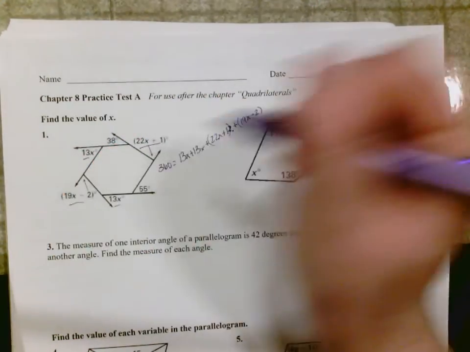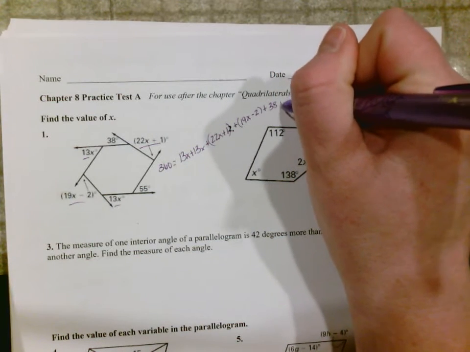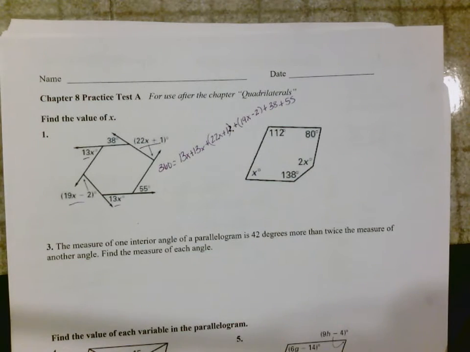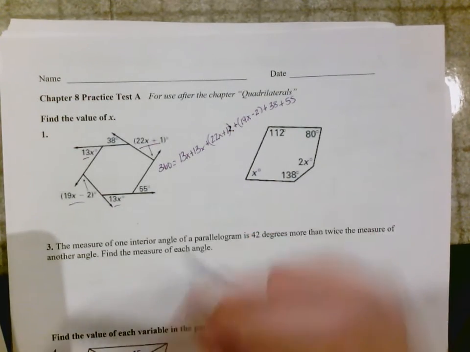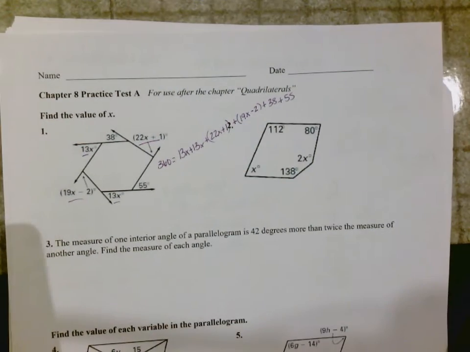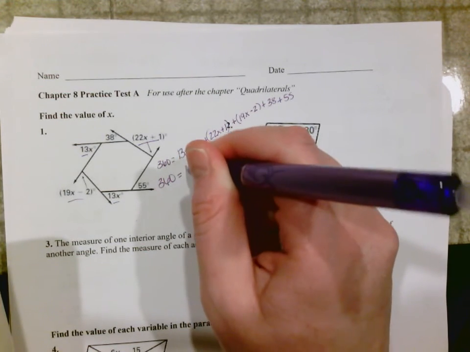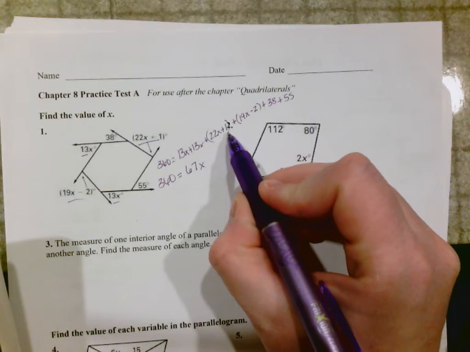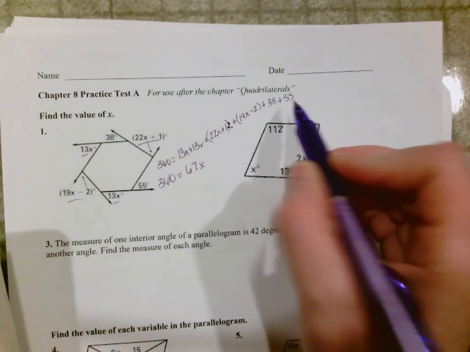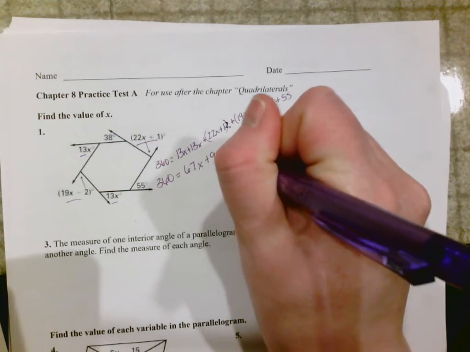So that one's done, that one's done. Plus 38 plus 55. So x's added all together, I have 22 plus 19 plus 13, so that's 36 equals 67x. Then 1 minus 2 plus 38 plus 55 plus 92.